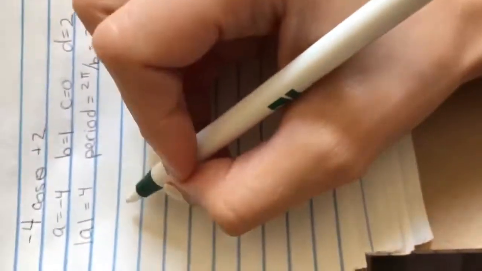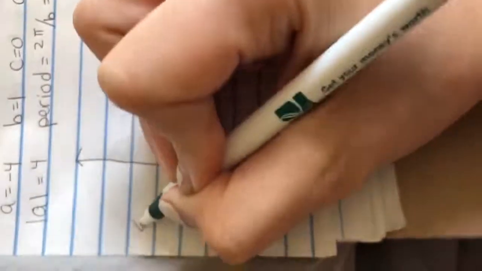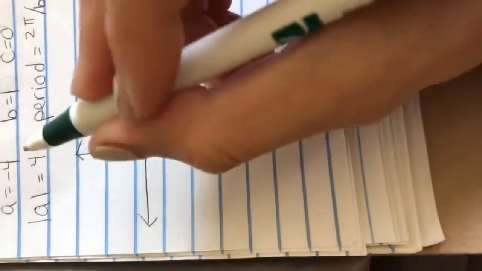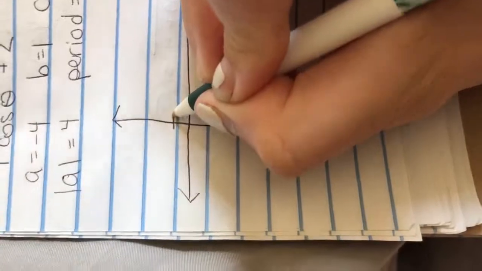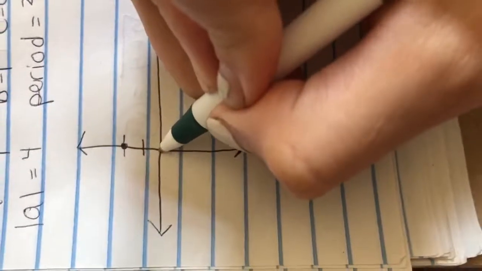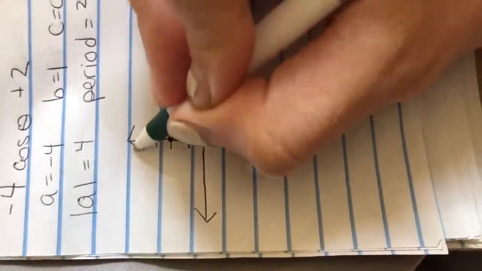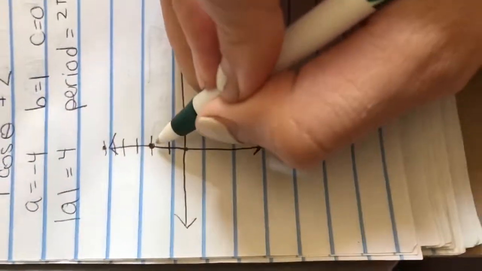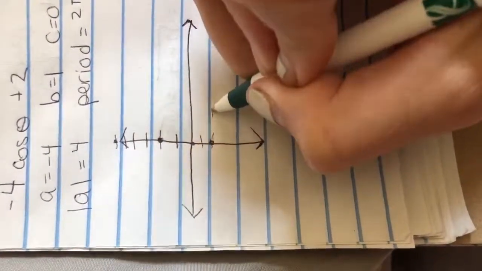So now we can start our graph. Let's draw the x and y axis. Now we know the amplitude. Oh, well, first we want to start at the shift, right? So vertical shift is 2 here, so that means we're going to start vertically 2 up from the origin of 0, 0 here. And then we've got an amplitude of 4, so that means we'll go up 1, 2, 3, 4 from where we started, and then down 1, 2, 3, 4. So these will be our amplitudes.